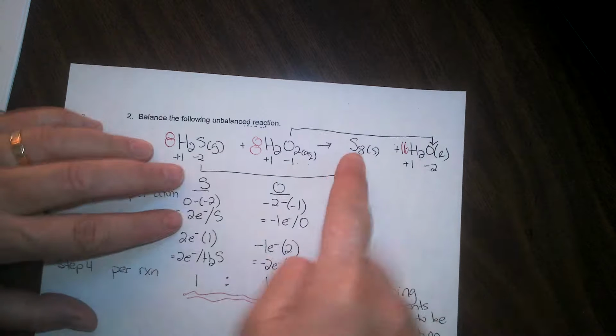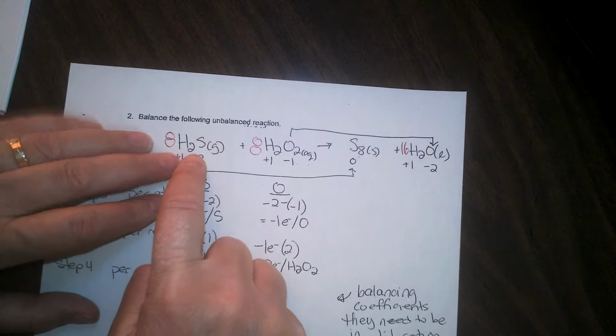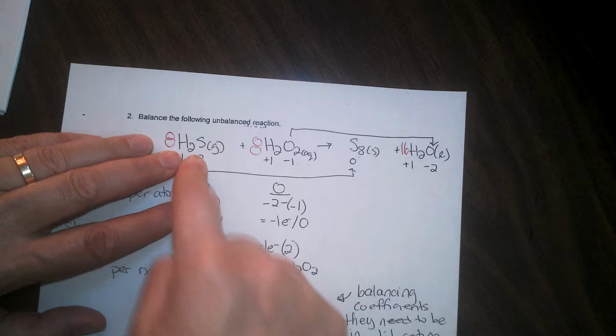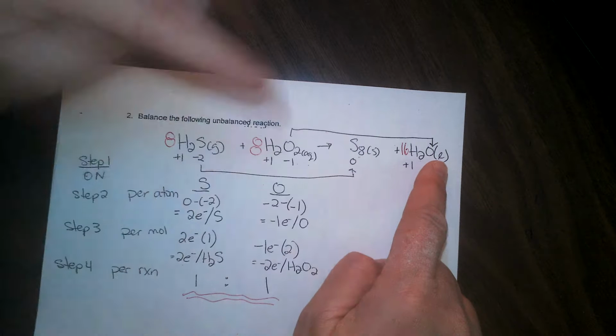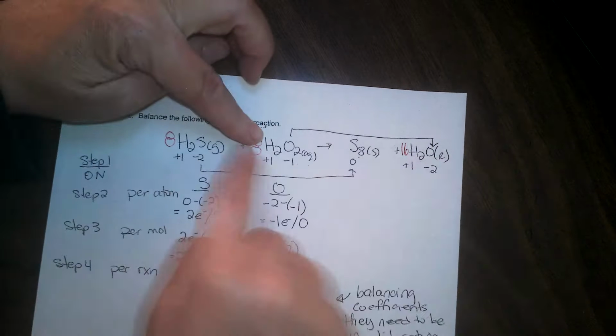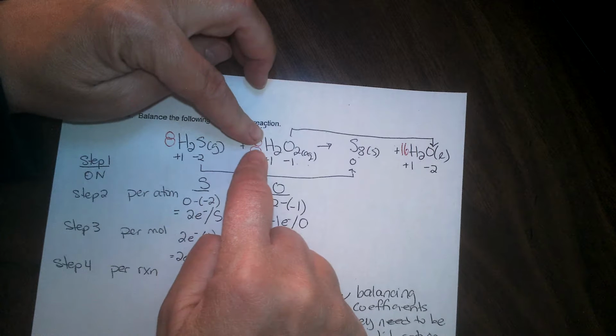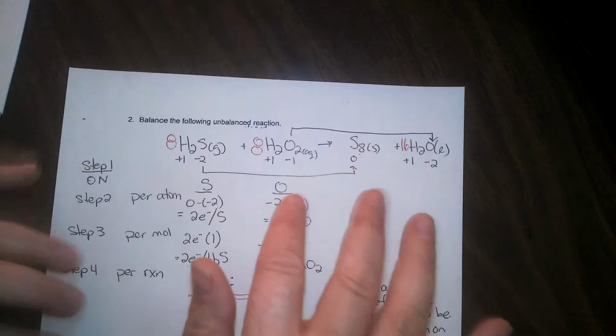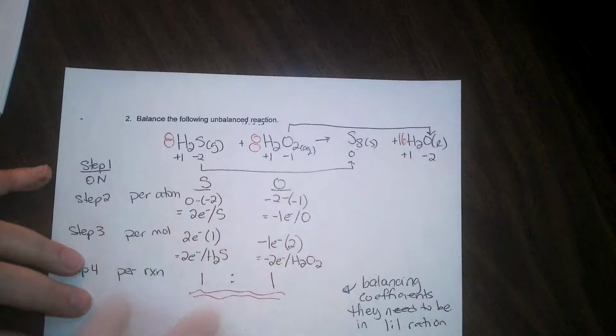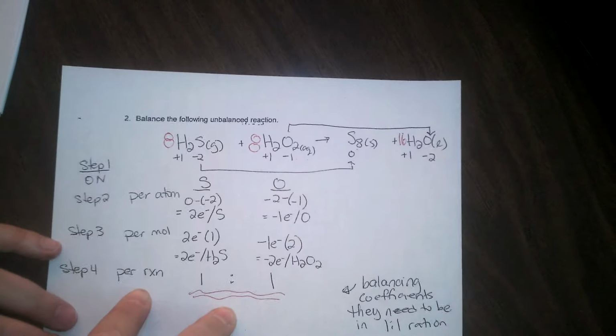You would have done 8 sulfur, so you would have put an 8 here. That would have been 16 hydrogens here. So you would have put 8 here. That would have been 8 oxygens. You would have put a 4 here. That would have only been 8 hydrogens. And you're like, well, that doesn't work. And then you would have had to go back and forth and back and forth. This eliminates that back and forth piece.